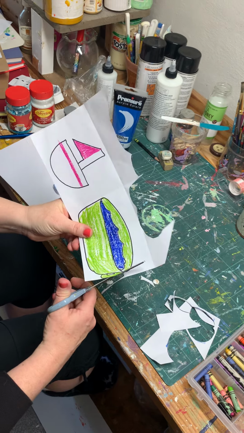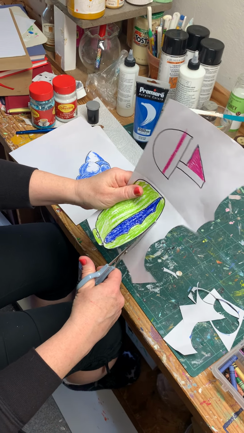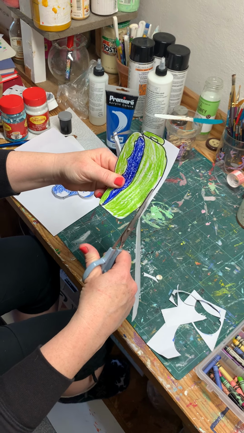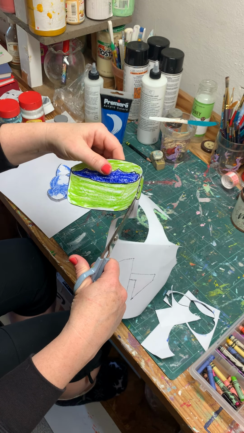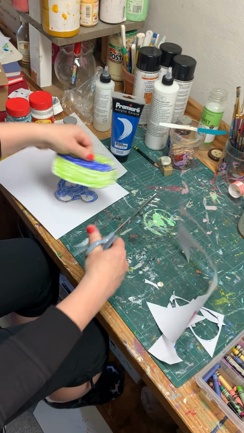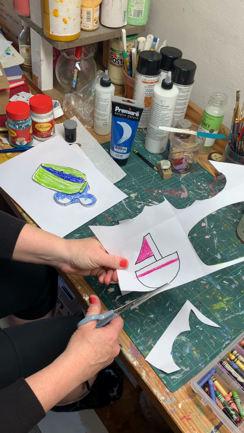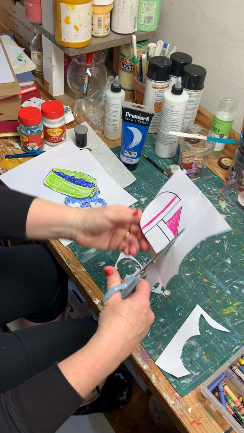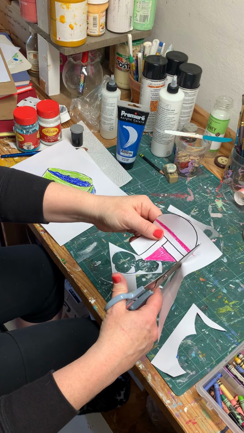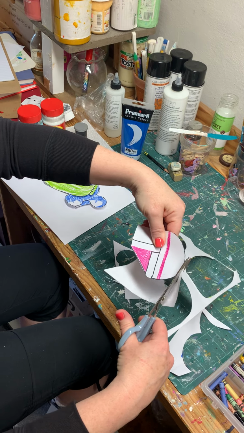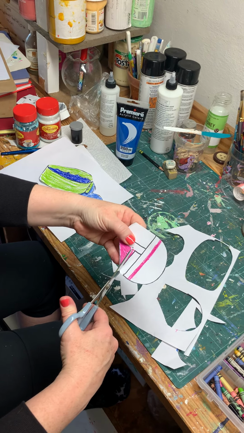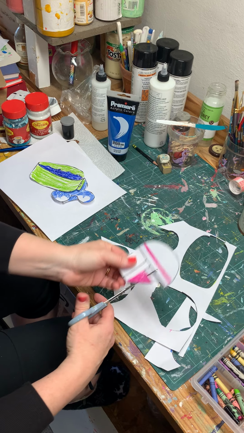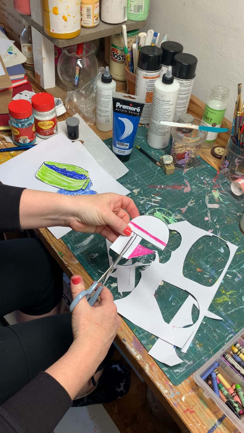I get my mug cut out. And my boat. Notice how I'm cutting out around the biggest shapes of the boat first. And then I'm going to go in there and cut out those little shapes, little detail sections. All right.